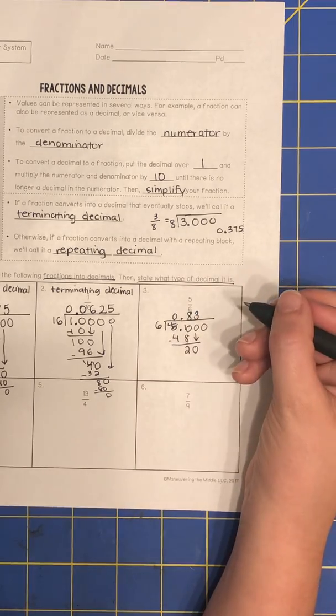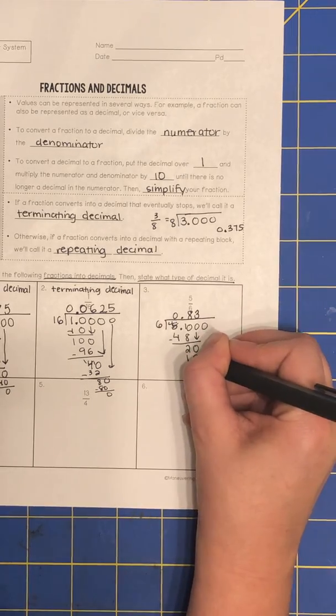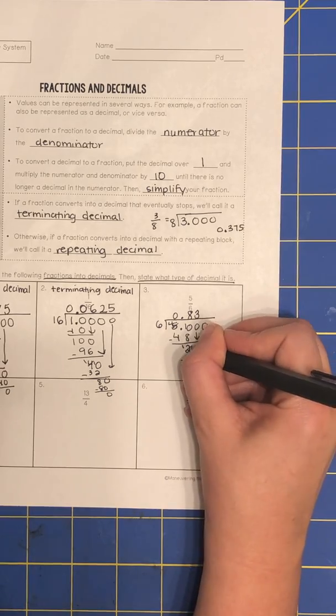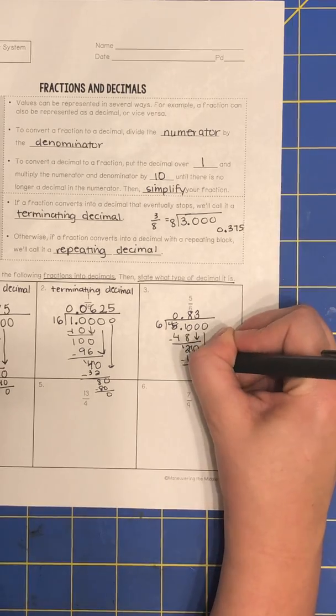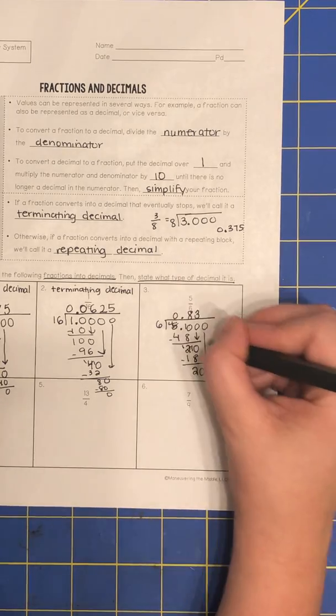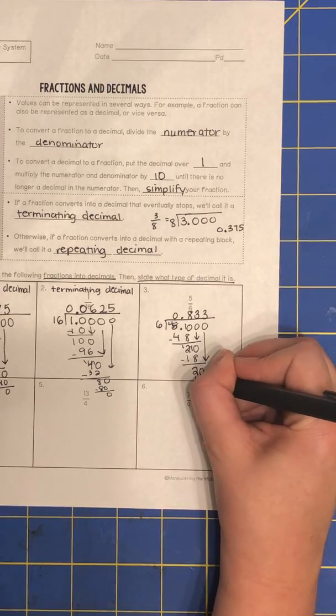And that's as close as I'm going to get before I go over 20. 3 times 6 is 18. So I'm going to bring down, regroup. 10 minus 8 is 2. I'm going to bring down that 0. And again, we're at 20. So 6, we know, can go into 20 3 times. And 3 times 6 is 18.